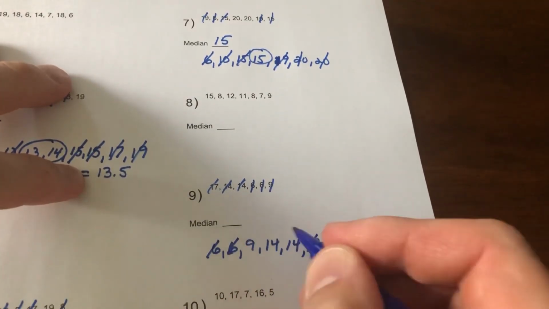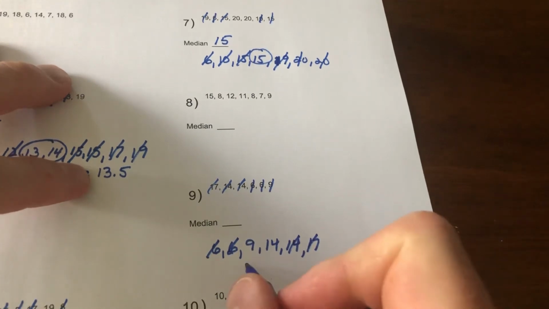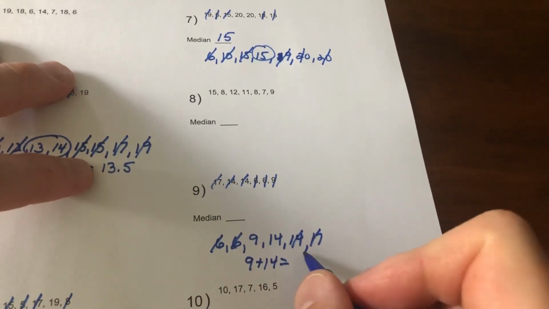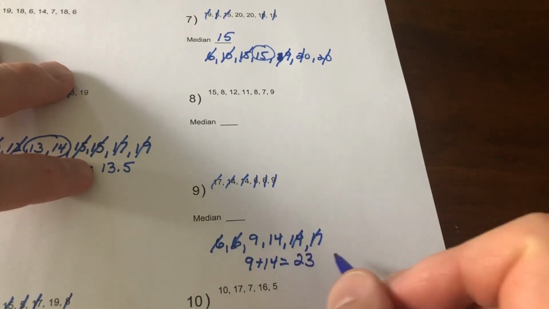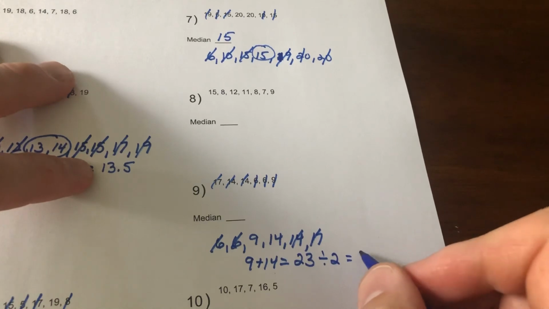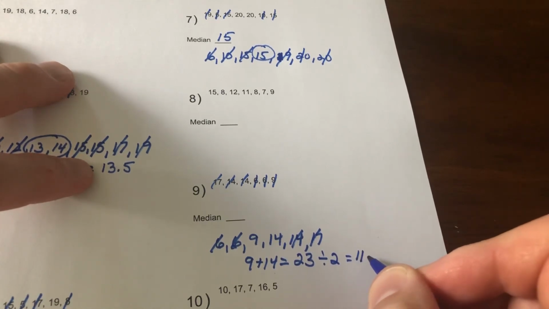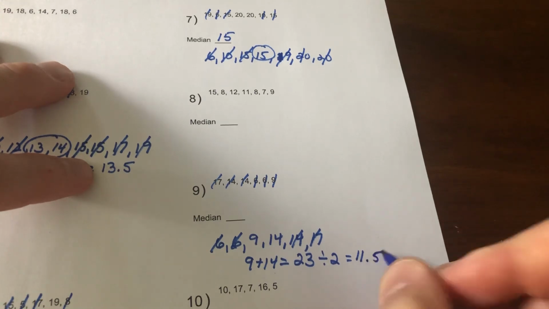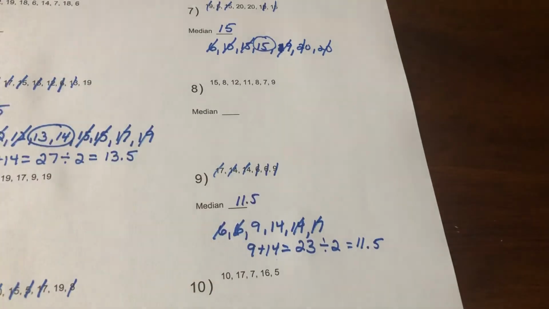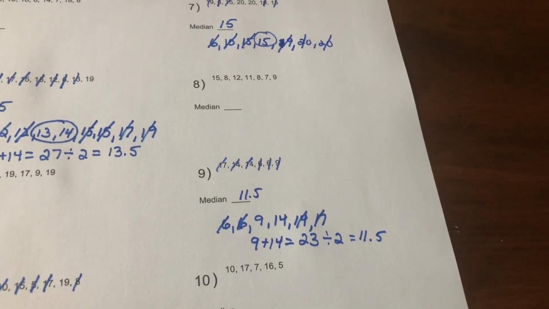Let's find out what they are. 9 and 14. So I add those up. 9 plus 14 is 23. And divide that by 2. And that would be 12. No, that would be 11.5. That would be my median for that one.